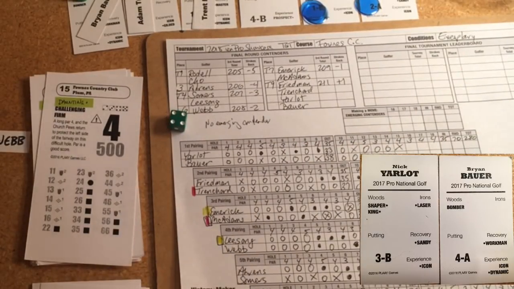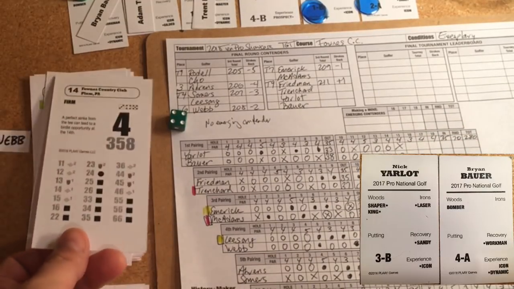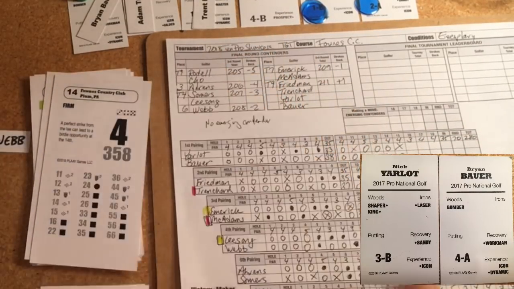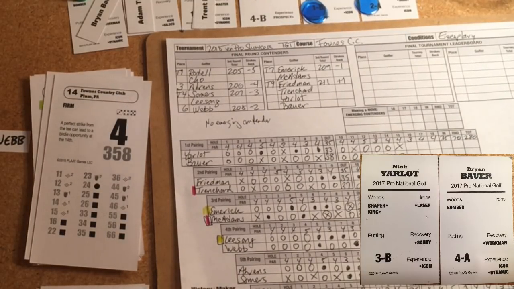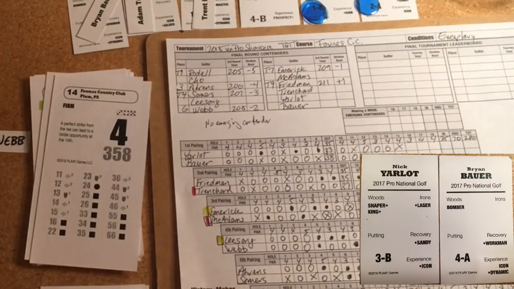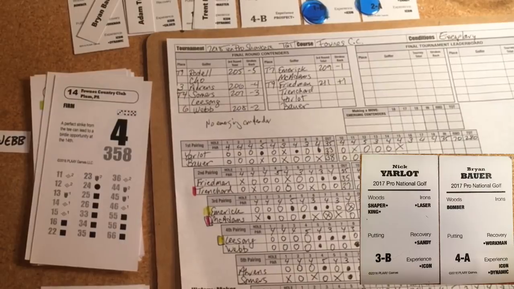Bauer, semi-daunting 4 is a par. 8 shots back with 4 to play. We're just going to go ahead and make the executive decision. Could do the same with Friedman, but let's go ahead and play him a bit longer.